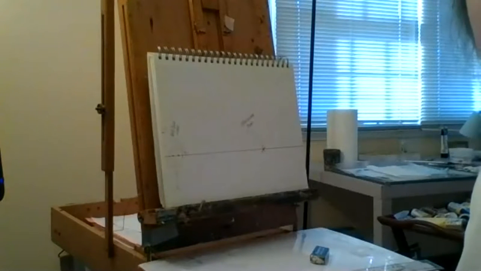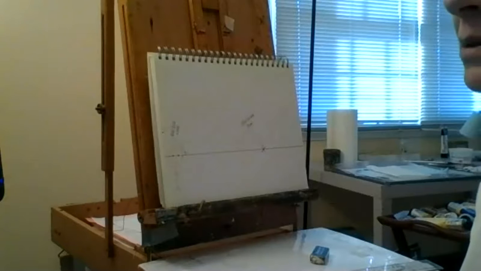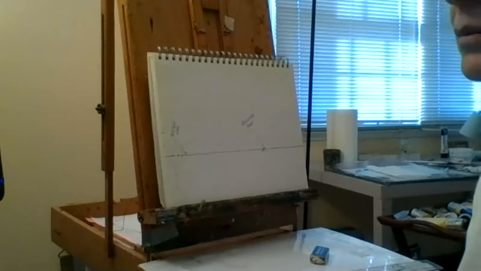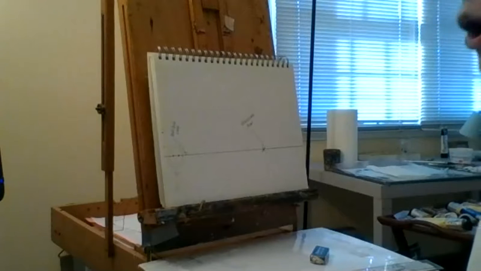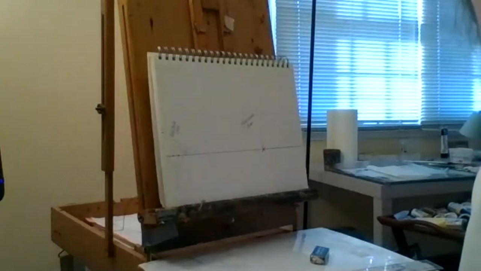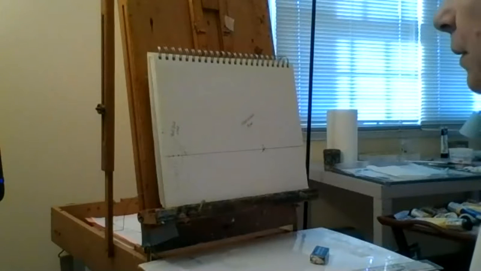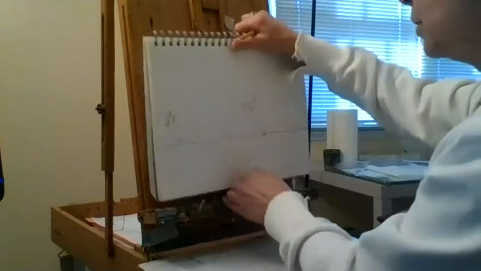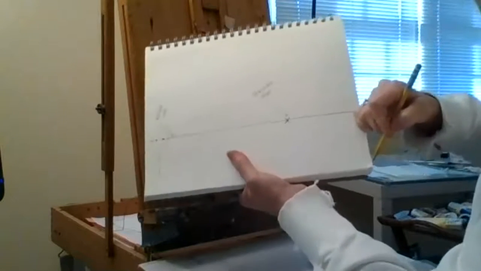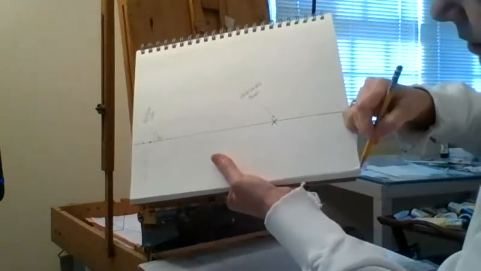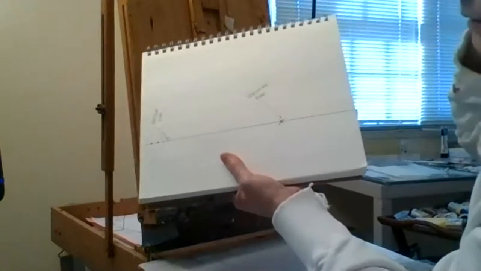All right. So now we're going to define where our path is. The path, as I'm looking at our photo, goes from the right-hand corner to the vanishing point. So basically what you want to do is a line that goes from the very tip of the corner right here to here.